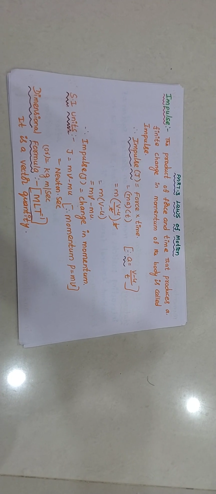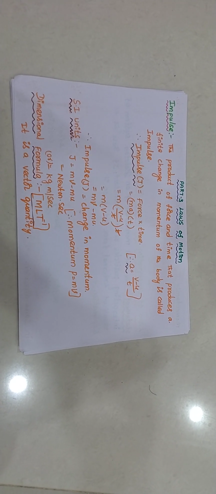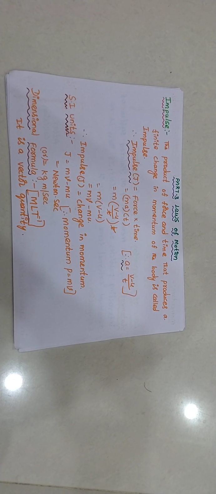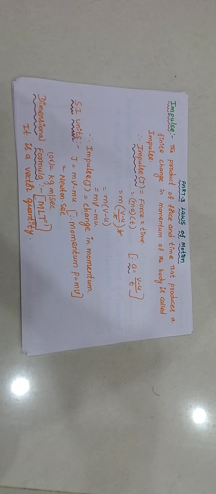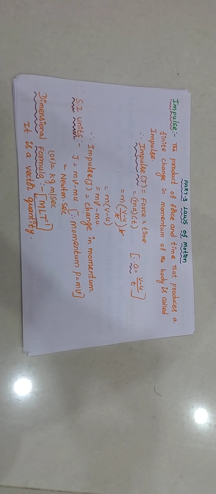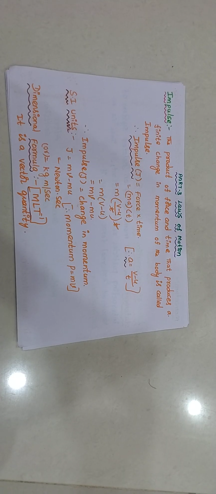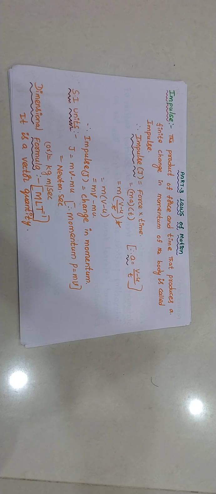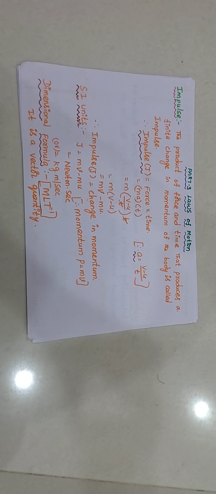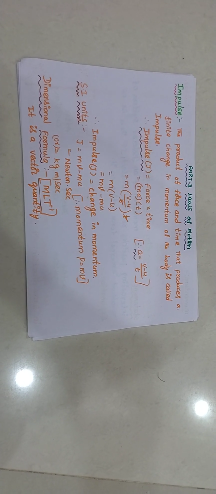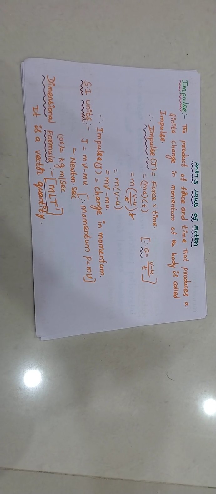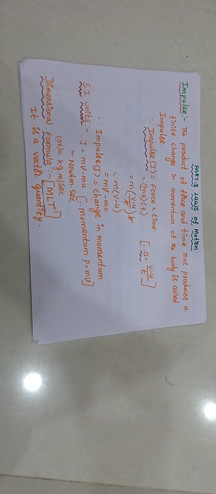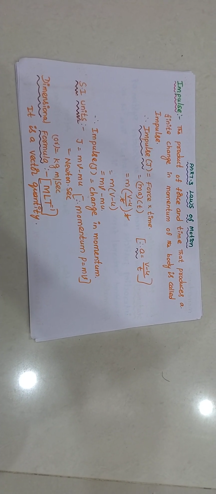Another important topic, impulse. What is impulse? The product of force and time that produces a finite change in momentum of the body is called impulse. Actually, it is the product of force and time. Impulse is denoted by J. Impulse is equal to force into time, the product of force and time.